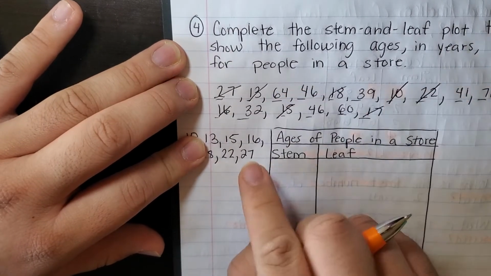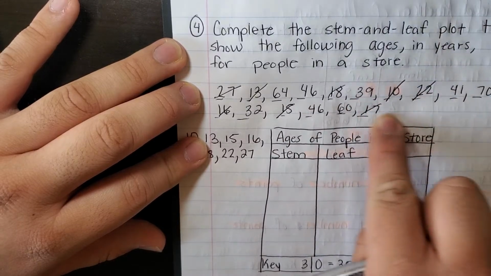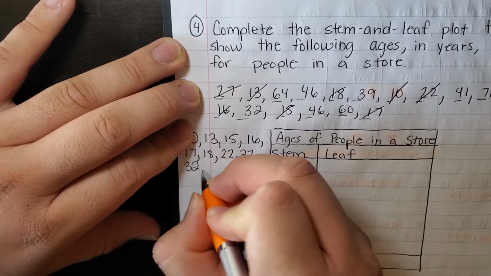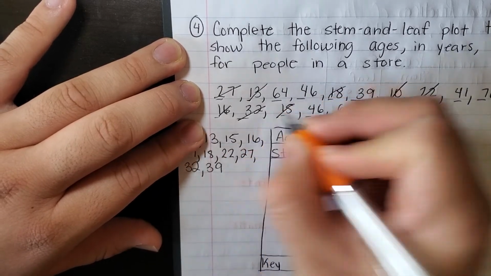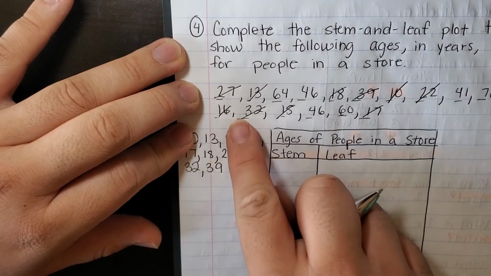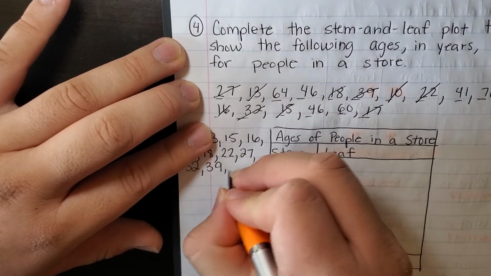Do you have anything else in the 20s? No. Let's go to the 30s now. Let's see. We have 39, 32. So obviously the next one will be the smallest one first. 32, and then 39. Scratch those off. Okay. Do you have anything in the 40s? 46, 41, 46. We have 46 twice.